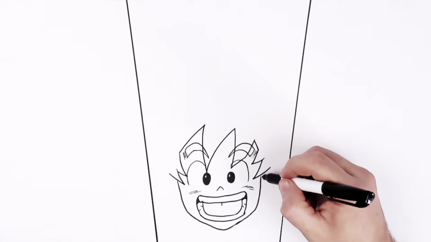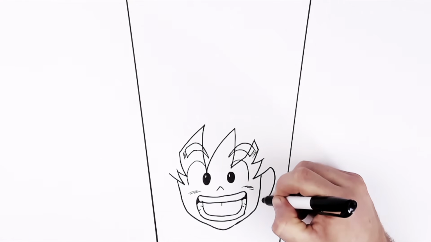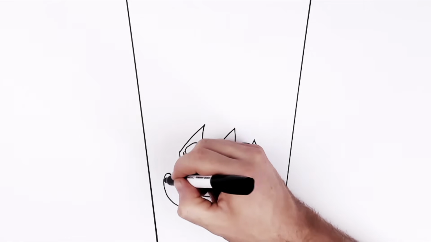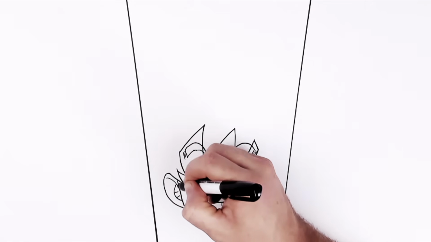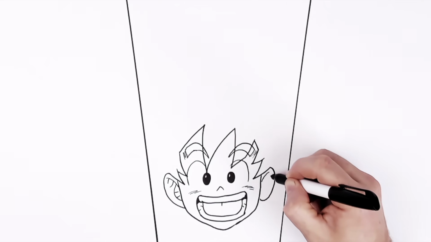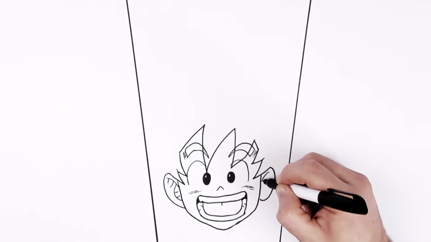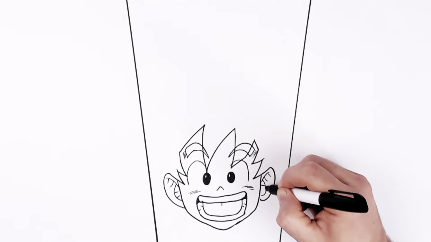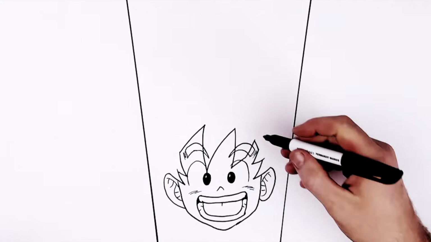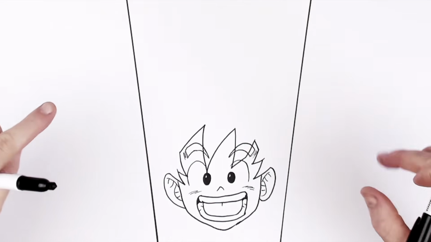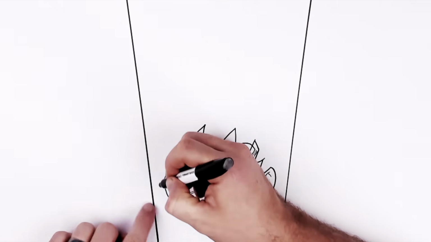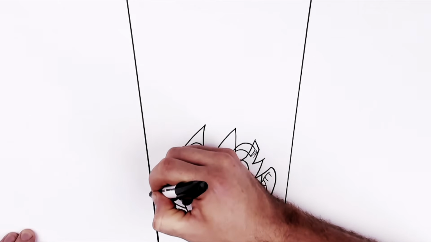Okay, and then his ears come out from the side, and then some ear lines. Like that. Right, so then the rest of his hair spikes. We're going to do the kid versions over these lines, so Goku is going to cover some of this. So we'll erase these or color over them afterwards.